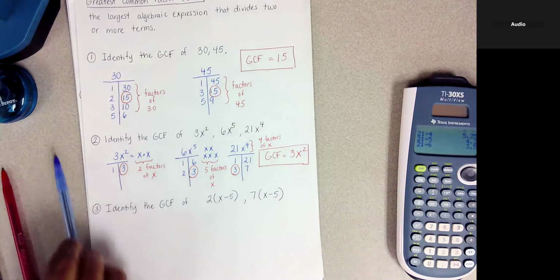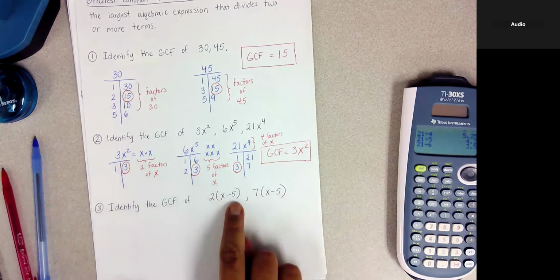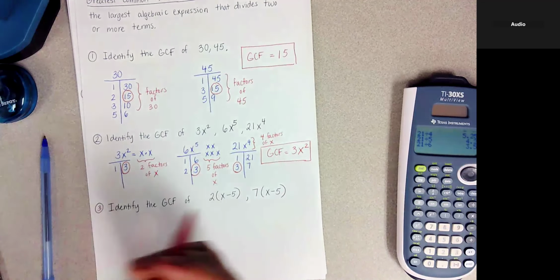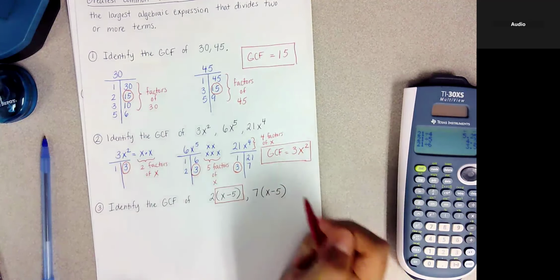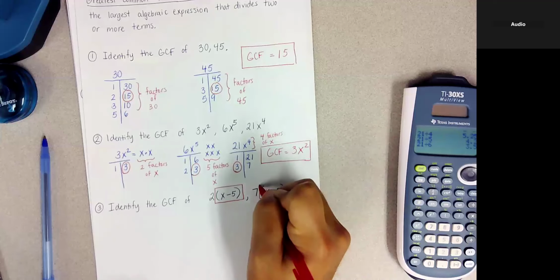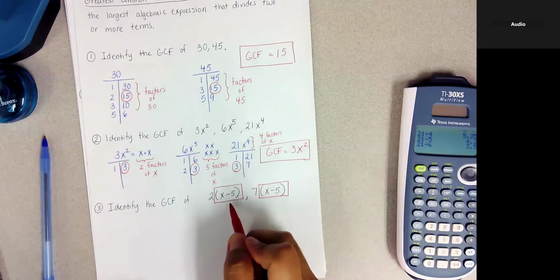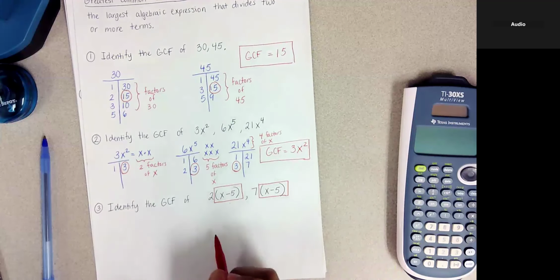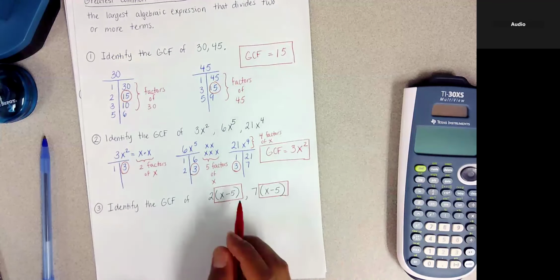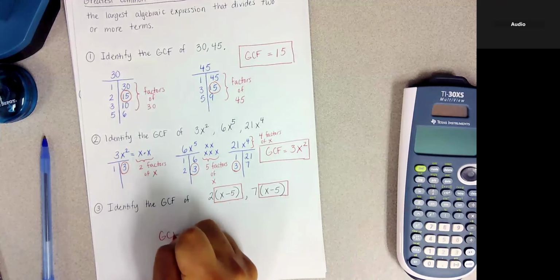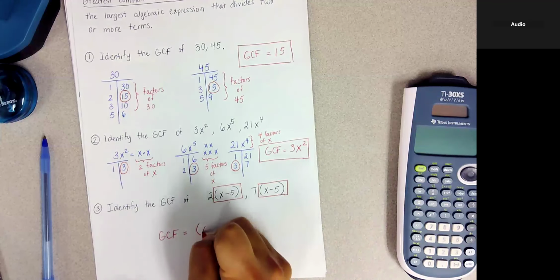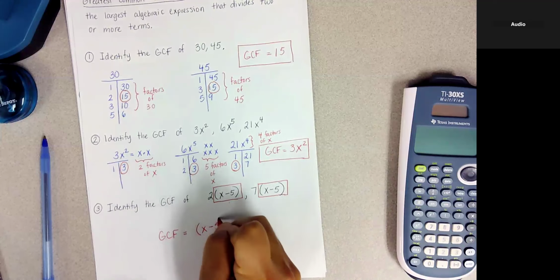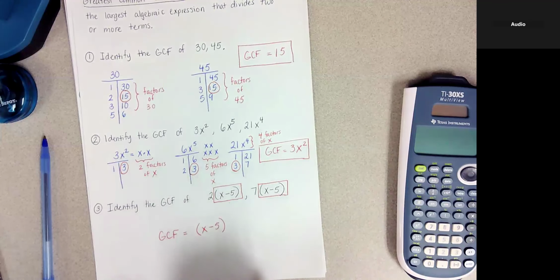Okay. So if I'm just glancing at these two terms, I might say to myself, well, they both have this x minus 5, this big old chunk of information in the parentheses. That's the same between these two terms. So what you might say to yourself is that the GCF of those two terms is the polynomial x minus 5, or the algebraic expression x minus 5.